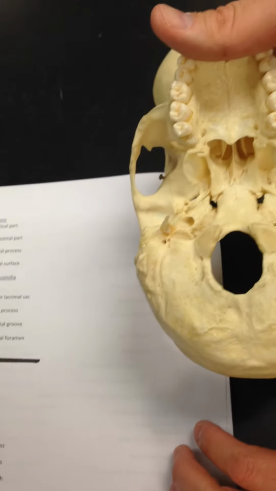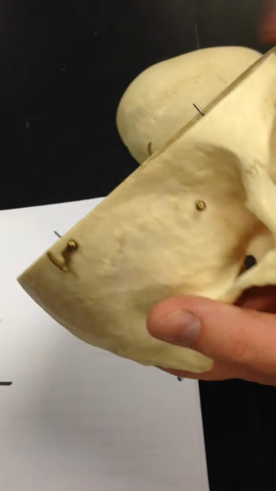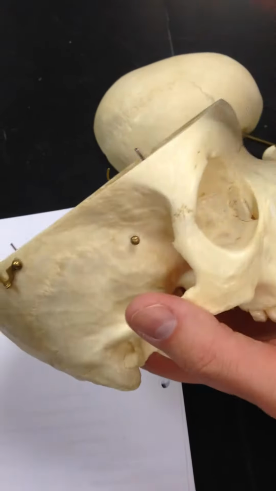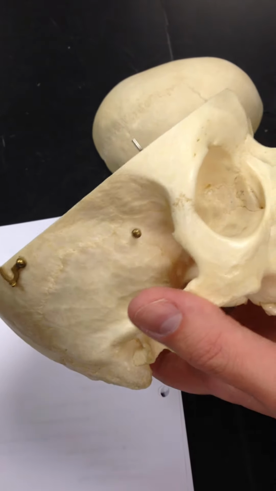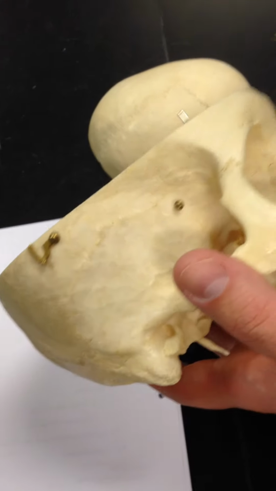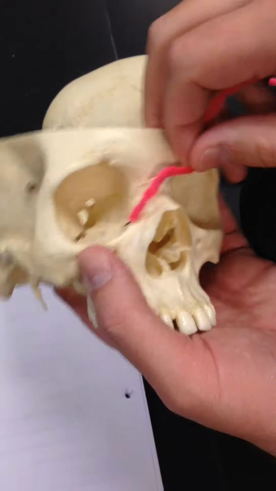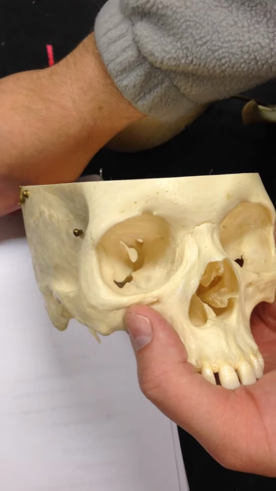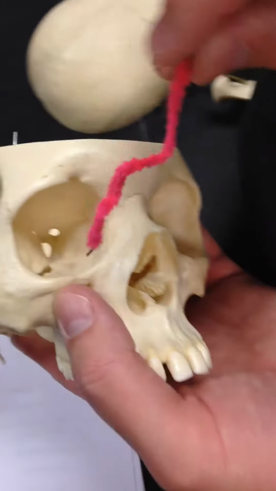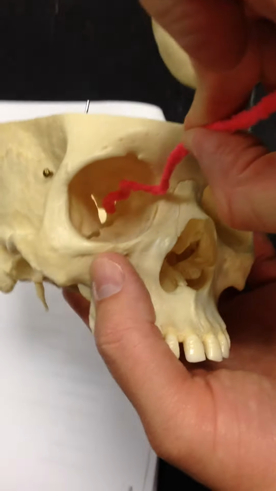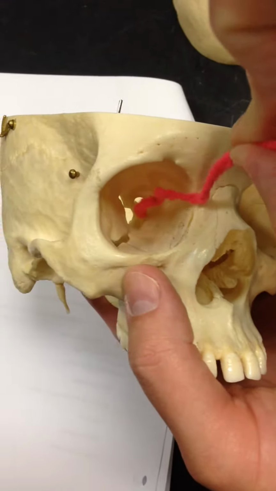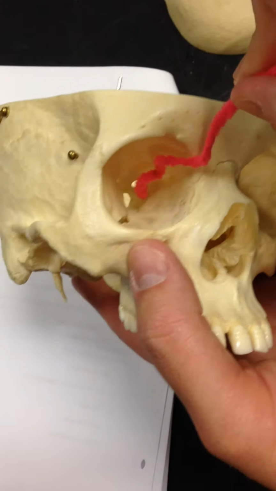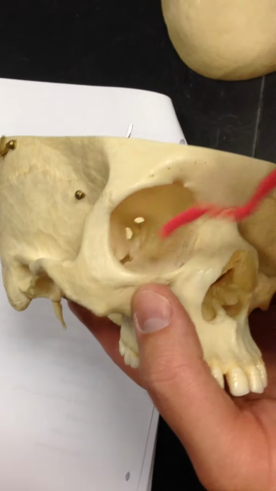Orbital process. You're not going to see it. It's a little process on the top of the goalpost, like the flag of a goalpost, and on the orbital process is the orbital surface, which is a very small surface. It's way back here. It's a very small part of the floor of the orbit that the palatine serves. Very tiny.